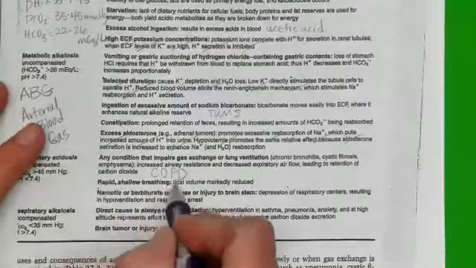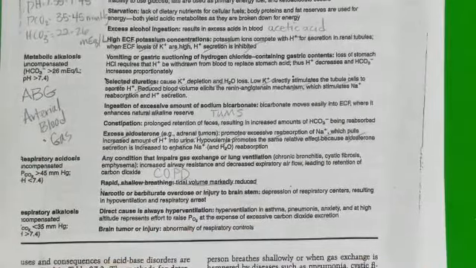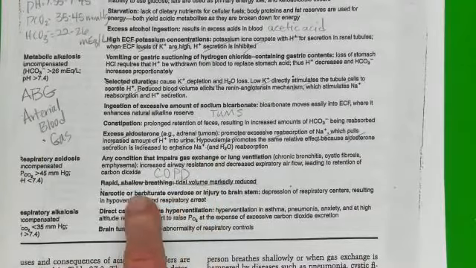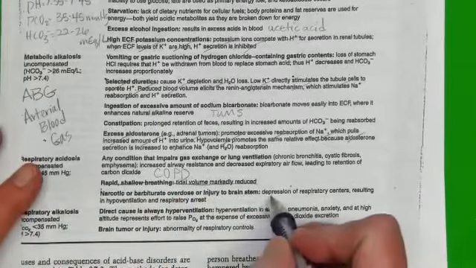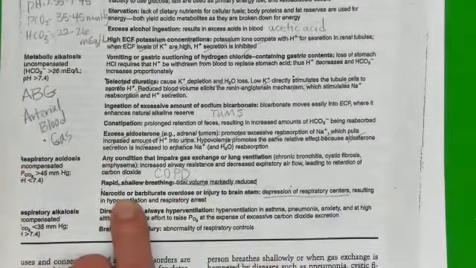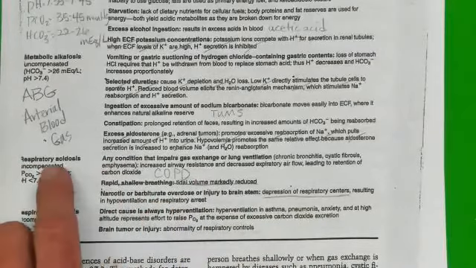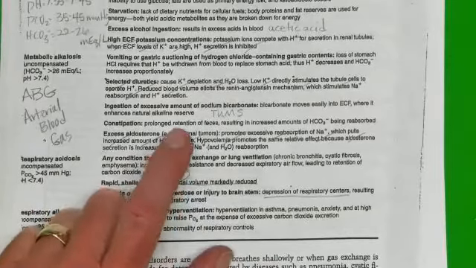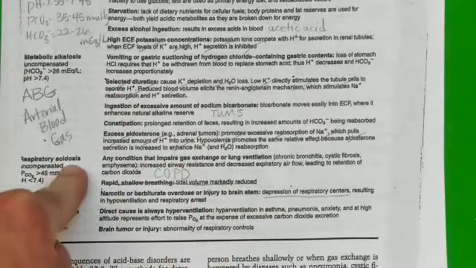Rapid shallow breathing. When do we ever do that? Never. So don't even give that to me as an answer. And maybe narcotic or barbiturate overdose, injury to the brainstem, depression, so just depression of the respiratory centers. But how often are you taking narcotics or barbiturates enough to go into respiratory acidosis? Not as often as we have people with COPD. Lots of people in the world have COPD, so lots of people have respiratory acidosis.